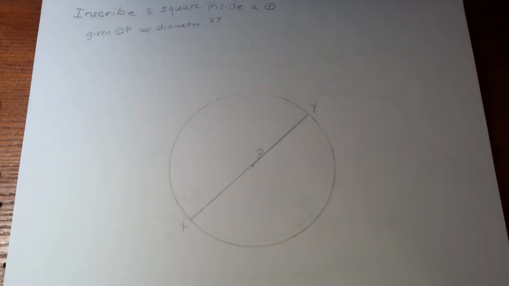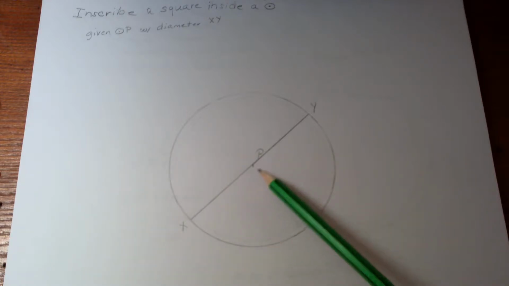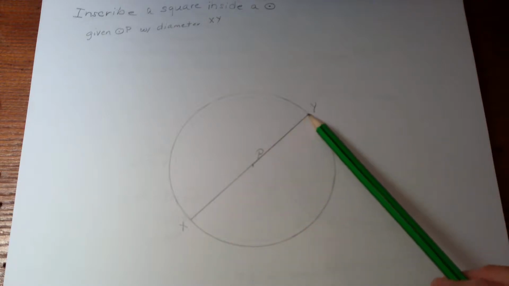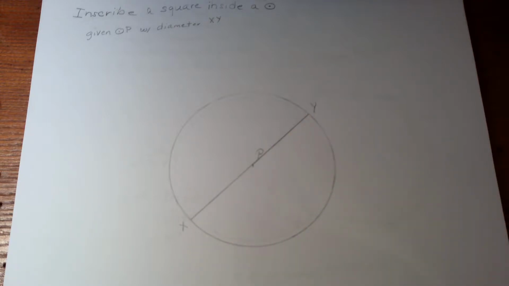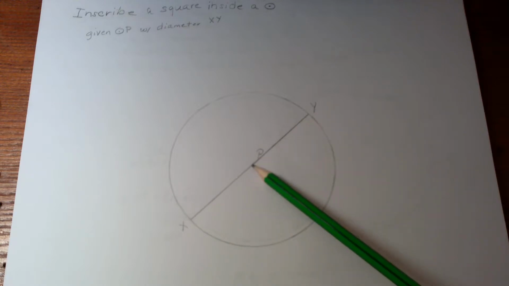Today we're going to inscribe a square inside a circle. I have drawn circle P with diameter XY. And of course that means we have radius PX and radius PY. A diameter connects 2 points on the circle and goes through the center of the circle.